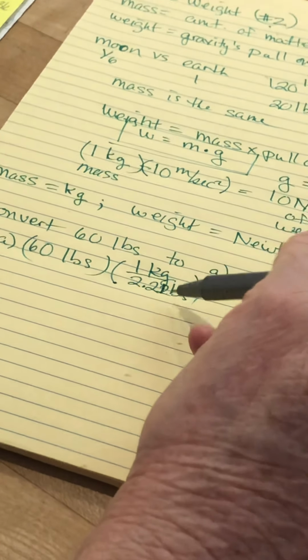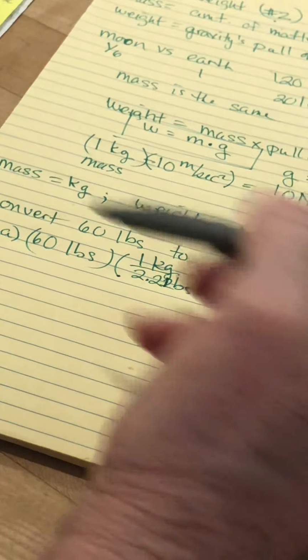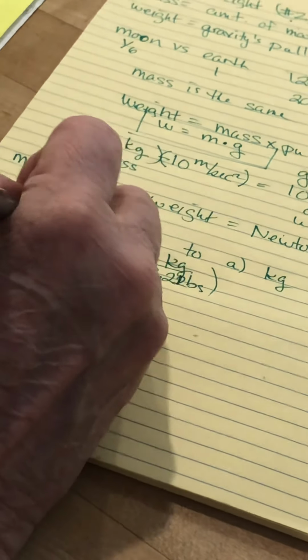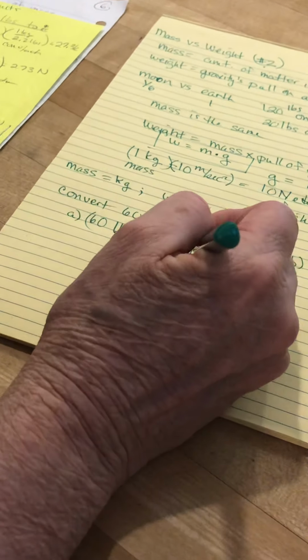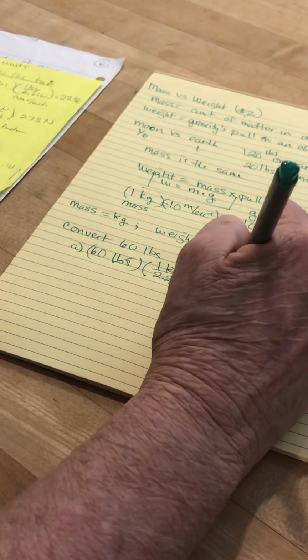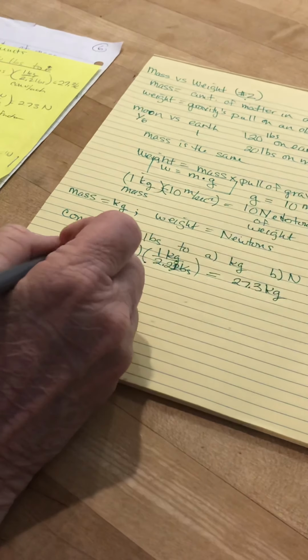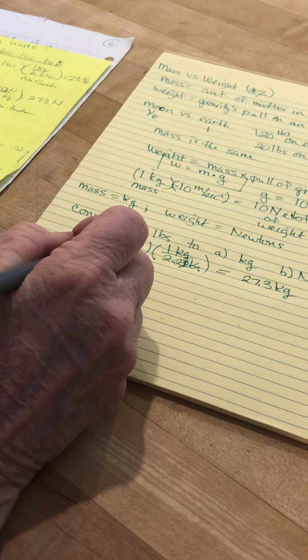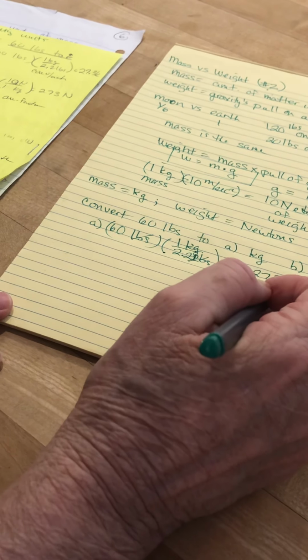I've taken two things that are equal, put one above the other so I can cancel the units. We'll work on conversion factors a little bit more later, but what happens is if I multiply 60 times 1 and divide by 2.2, the units of pounds will cancel, and I am left with 27.3 kilograms. Now, I'm not able to convert pounds easily to newtons, but I am able to convert kilograms to newtons.